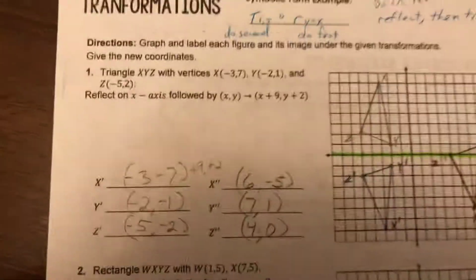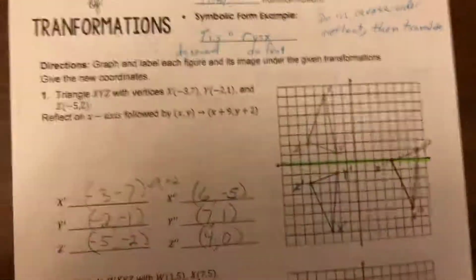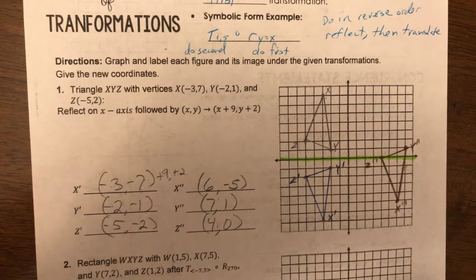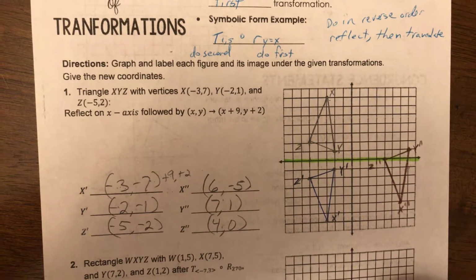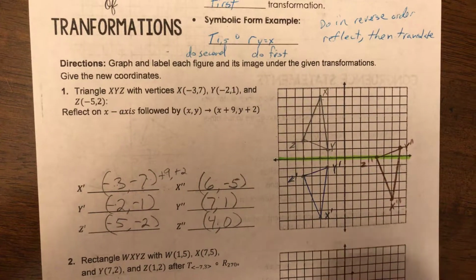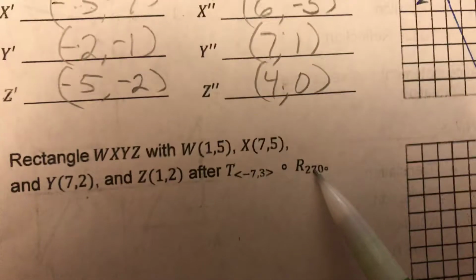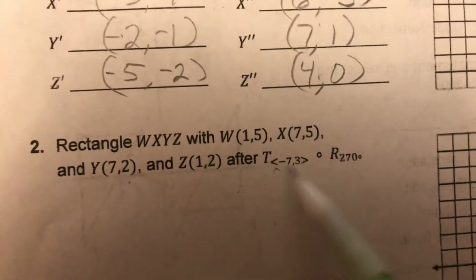Okay. Let's go ahead and do number 2. Again, you should already have this written. So I'm going to keep this here in case you didn't get it all while I write out my W, X, Y, Z rectangle. So 1, 2, 3, 4, 5. Those of you who want to go ahead and start working ahead, we're going to rotate 270 degrees counterclockwise and then translate by -7, 3. So you can go ahead and do that.